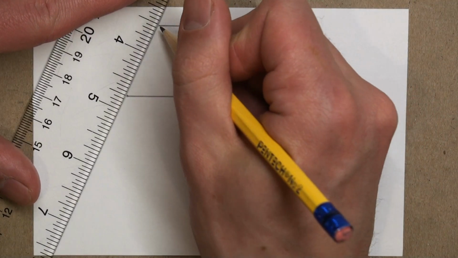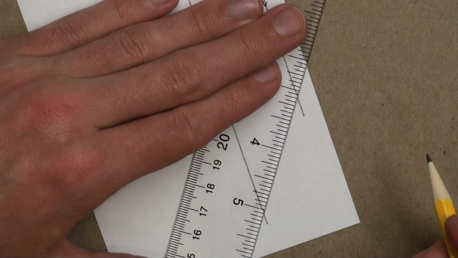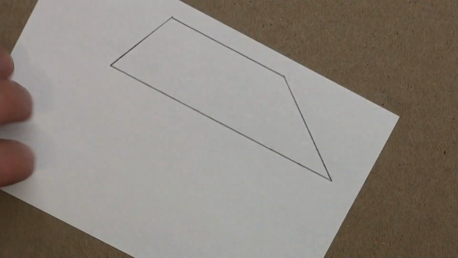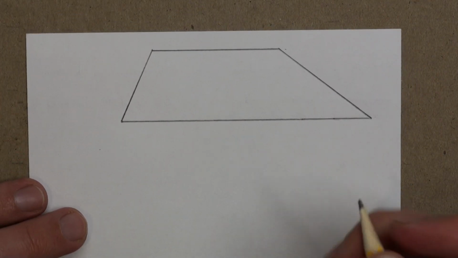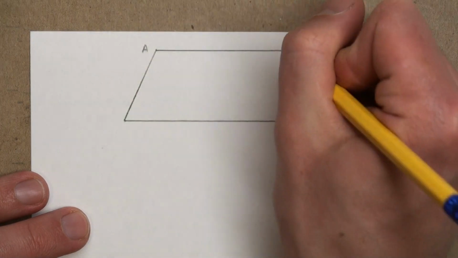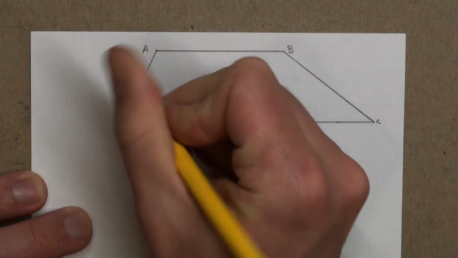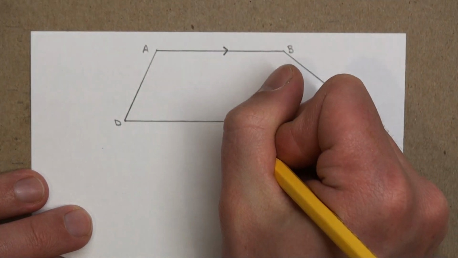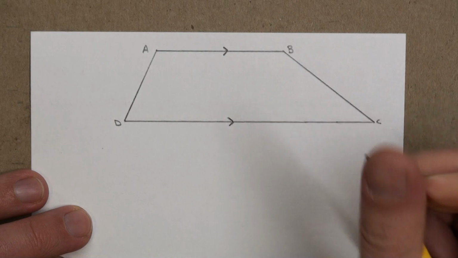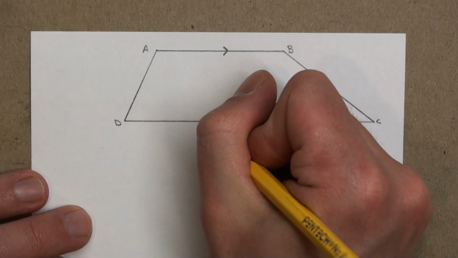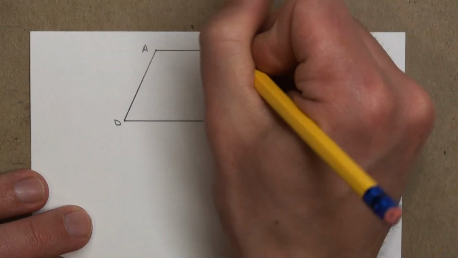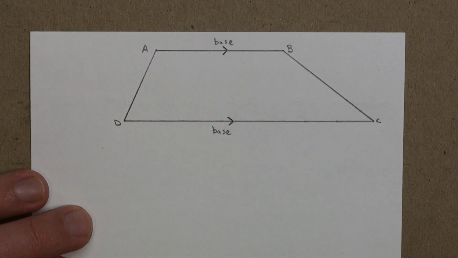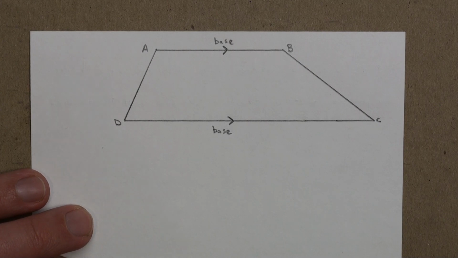Okay. So let's label this A, B, C, D. All we know is that one side is parallel to the other side. And these sides that are parallel are the bases. Okay? That's all the properties of a trapezoid.